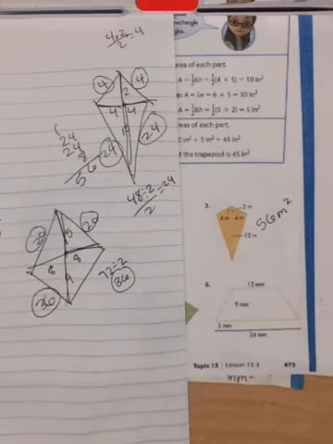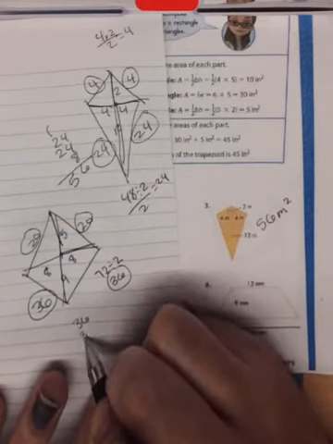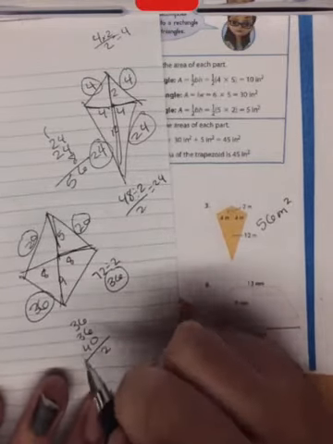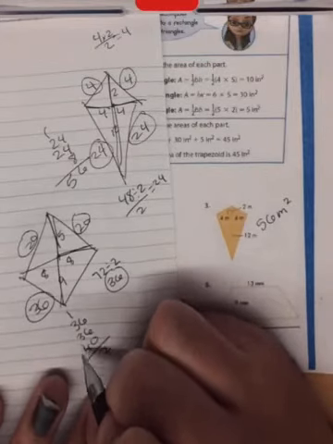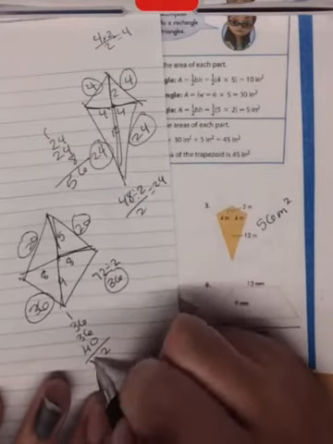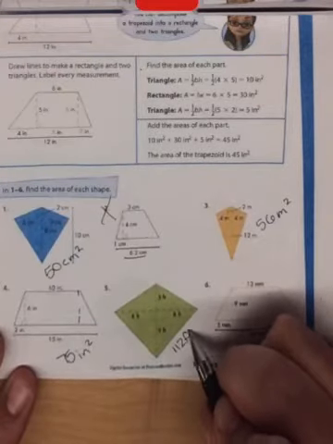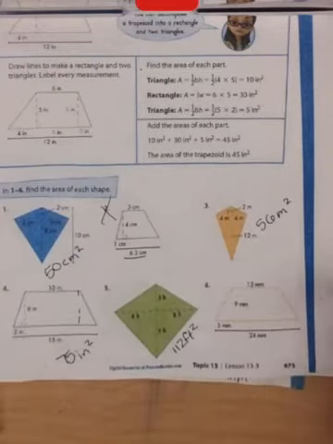Okay, add them together. Okay, 36, 36, 20 and 20 make 40. I have 112 feet squared. Okay, my last one is a trapezoid.